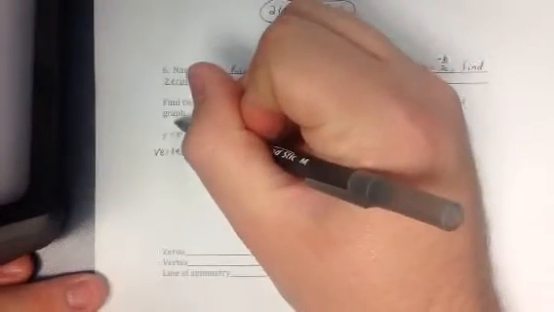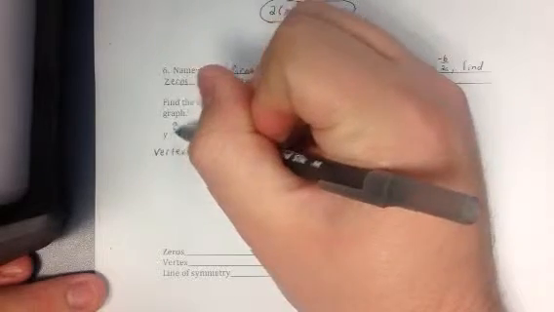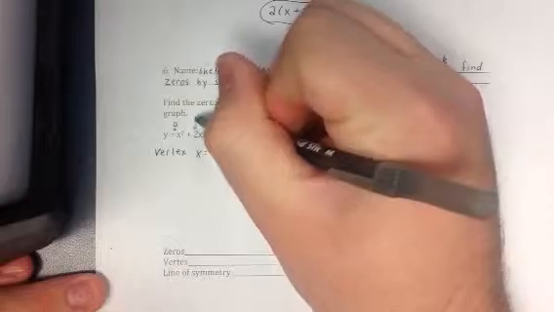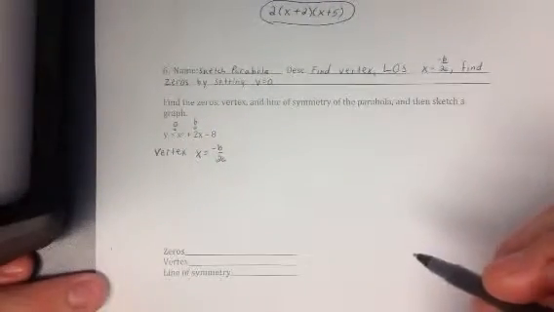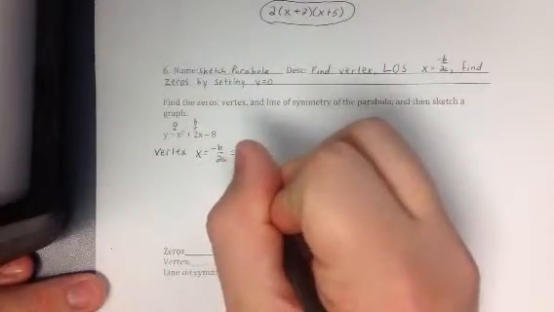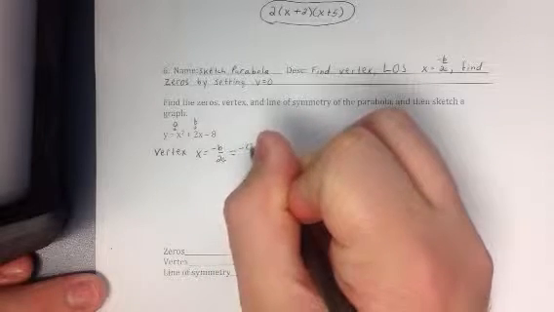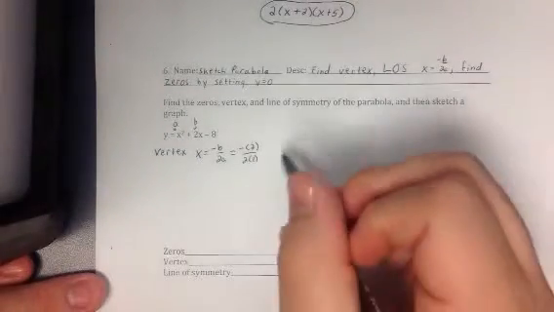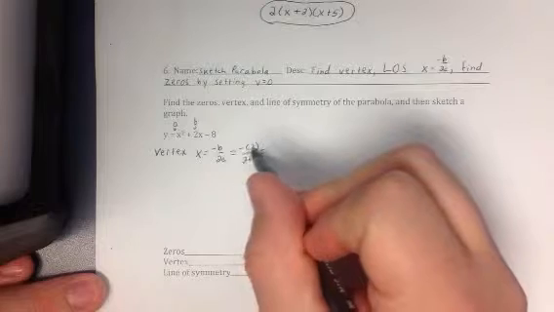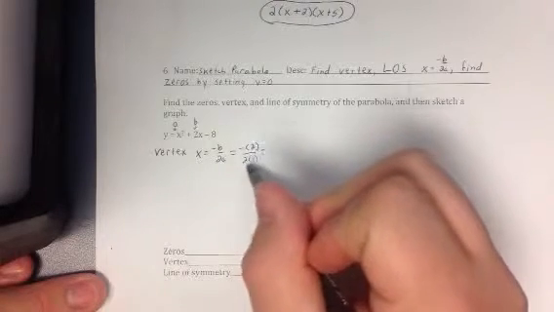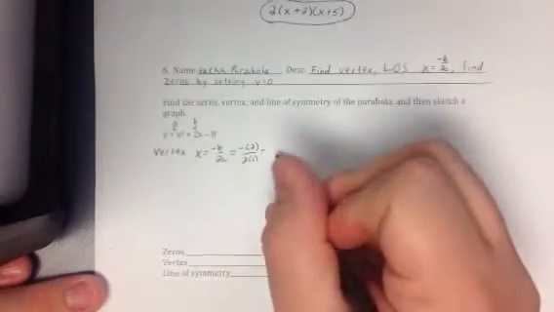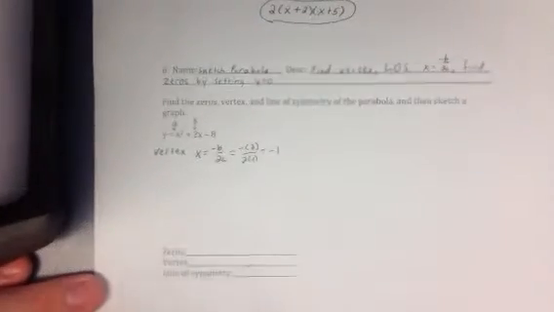Again, a is the number in front of x squared, so there's an imaginary 1 there. B is the number in front of x, so that's 2. So when I substitute that, that'll give me negative b, which is 2, over 2 times a, which is 1. So negative times the positive 2 is negative 2. 2 times 1 is 2. Negative 2 divided by 2 is negative 1. So that's the x value I'm going to use.